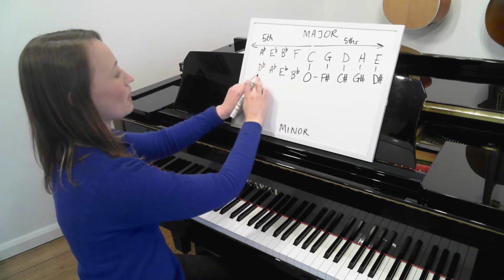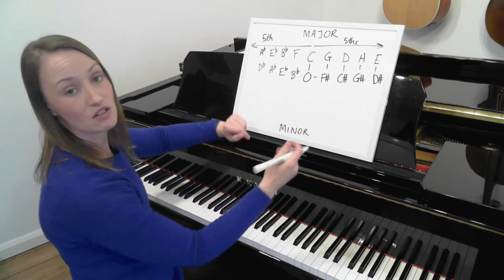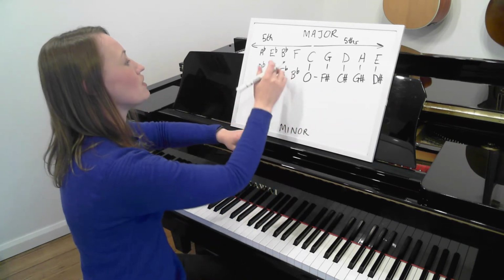So there are our order of flats here: B, E, A, D. It spells BEAD. That's kind of handy. You can remember that one easily. And this is where it makes sense.